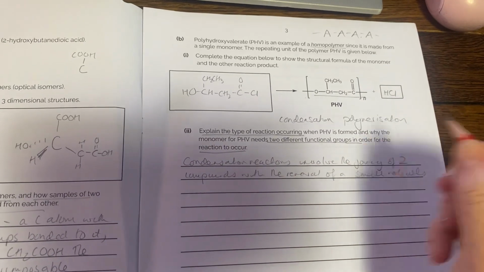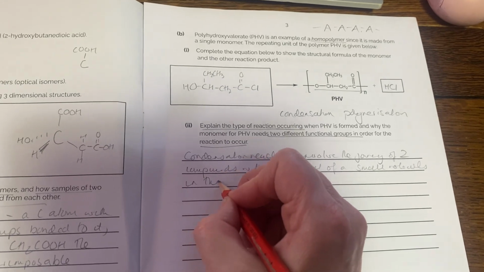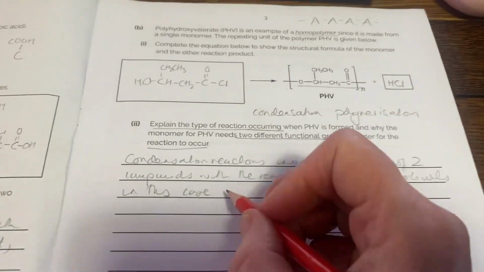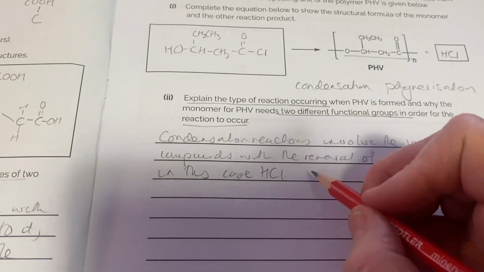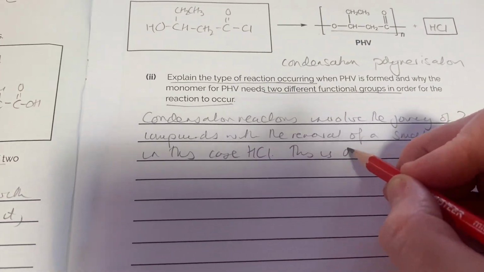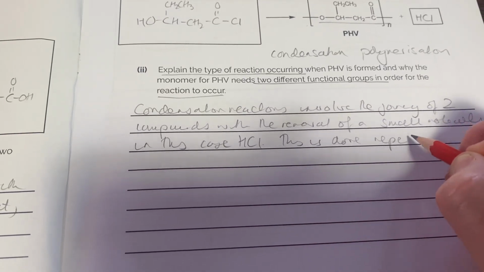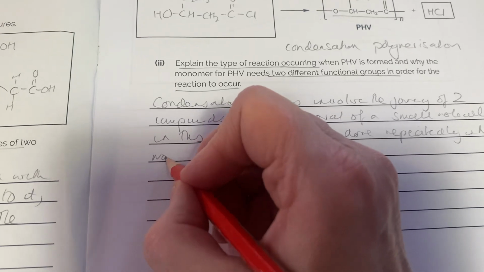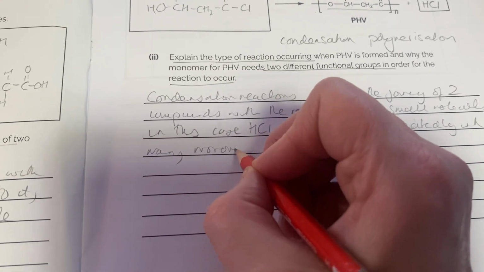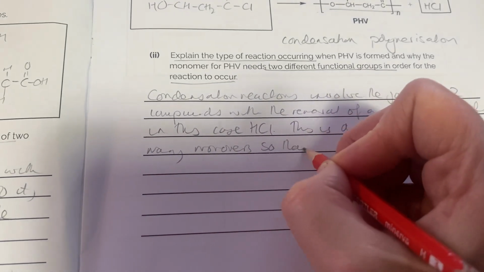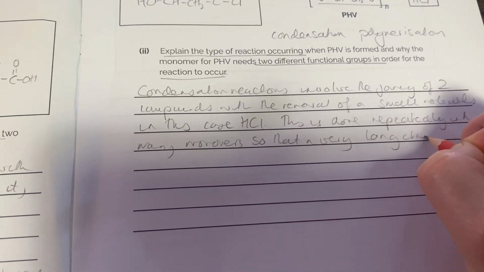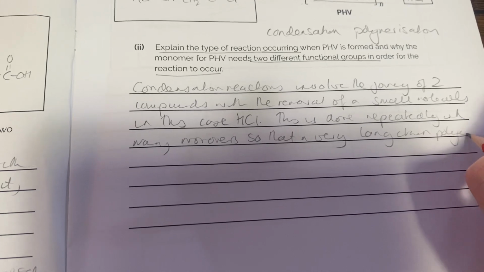In this case, HCl. So see how I'm always doing in this case. So I'm linking it back to the question. In this case, HCl. This is done repeatedly with many monomers, so that a very large chain, or a very long chain, polymer is formed.